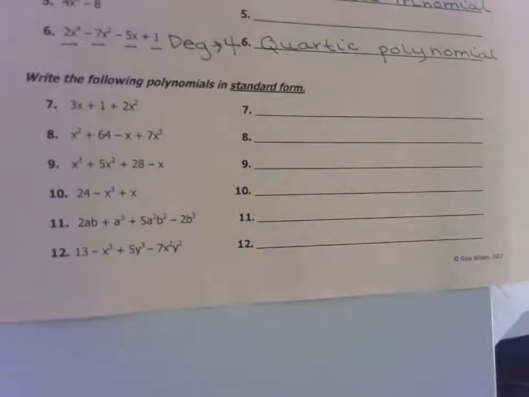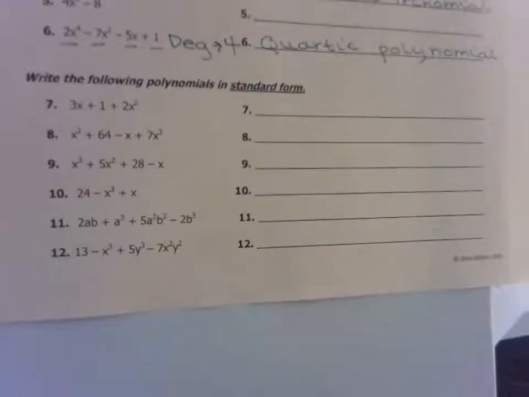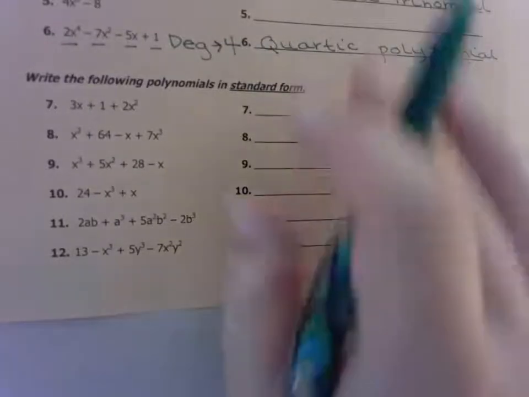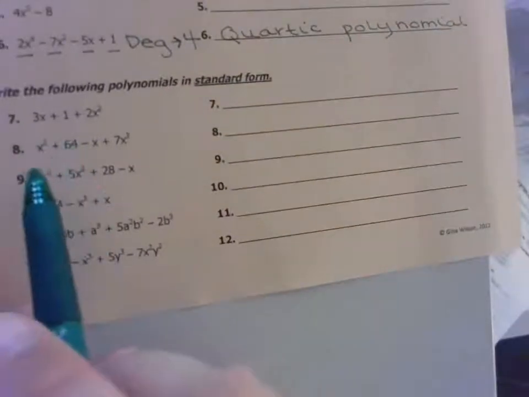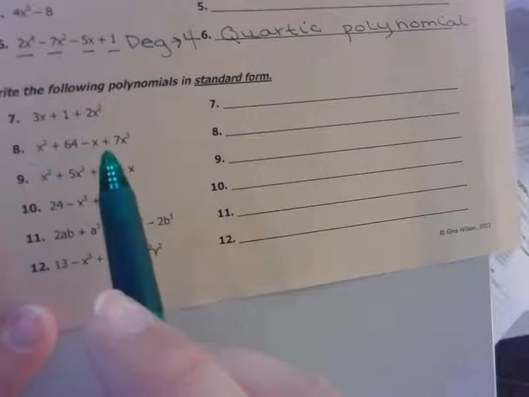Okay, 7 through 12. It doesn't want me to classify, it just wants me to put them in order. Standard form. So it has to be in alphabetical order, and you also have to start with the highest exponent. If I look at 8, my variables are all x's, so I don't have to worry about alphabetical order because they're all x's.